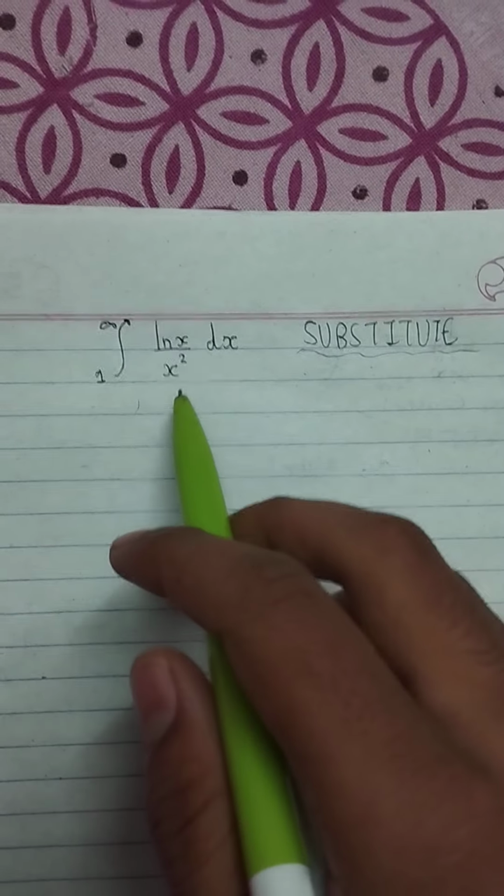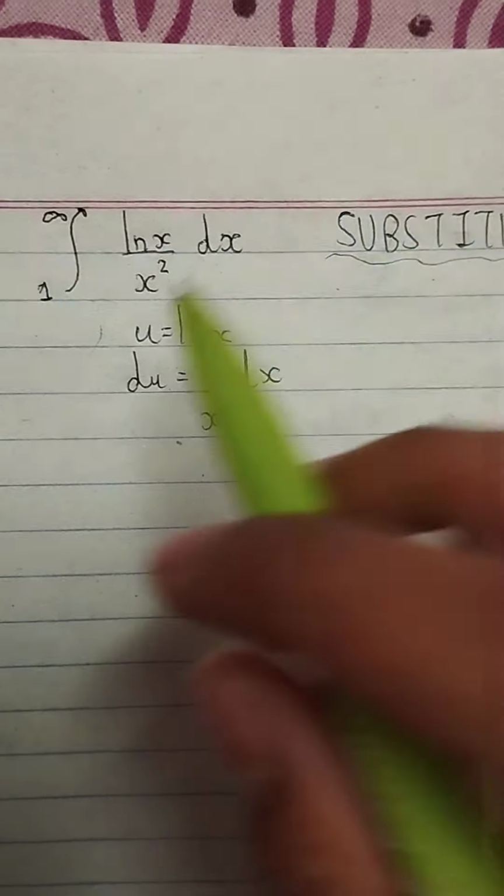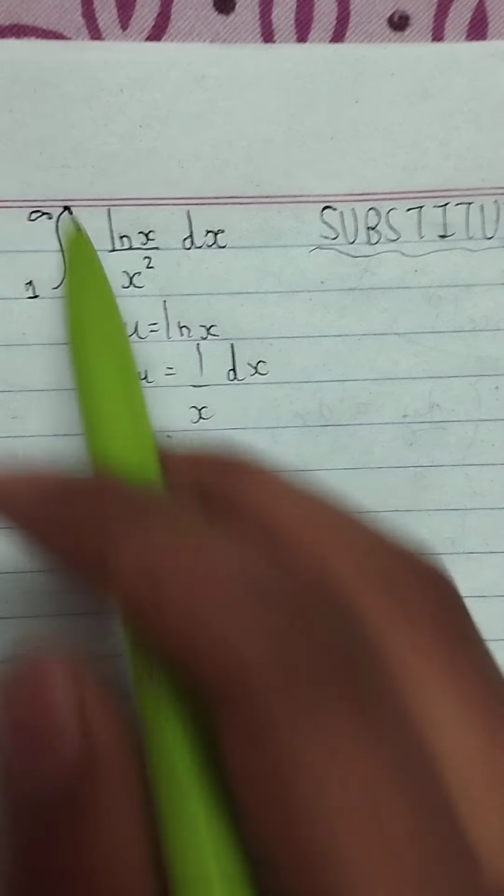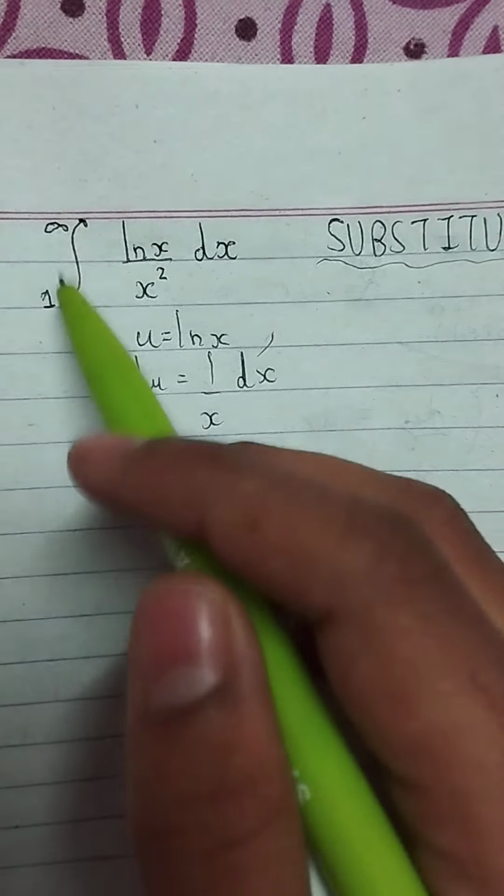Hello guys, let's solve this definite integral using the substitution method. I'm going to let u be ln x, and differentiating both sides I'll get du equals 1 by x dx. Now we need to find the limits over here.